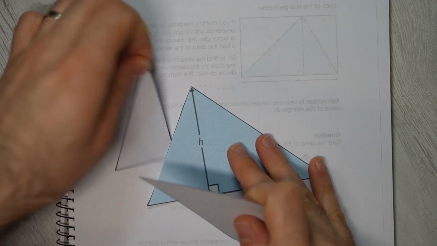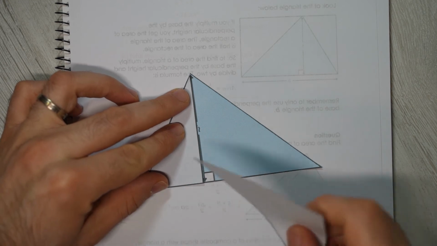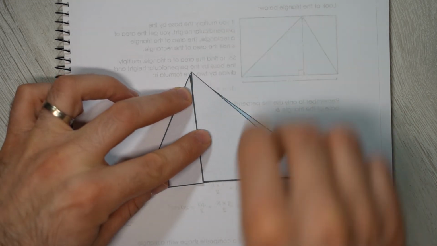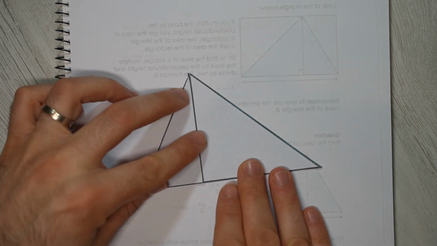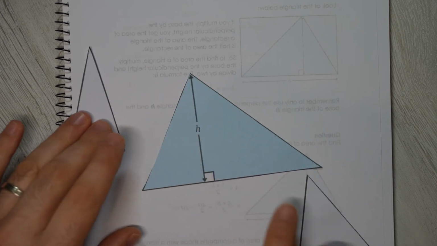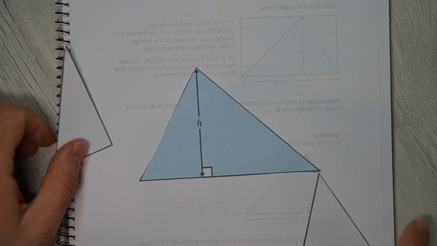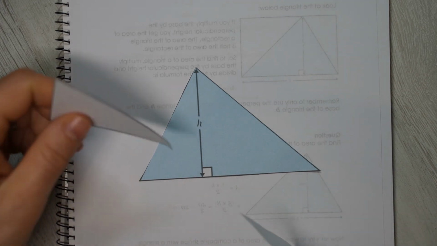Now I can show you that the area of a triangle is in fact half the area of a rectangle. So the area of this triangle is half the area of the whole rectangle.